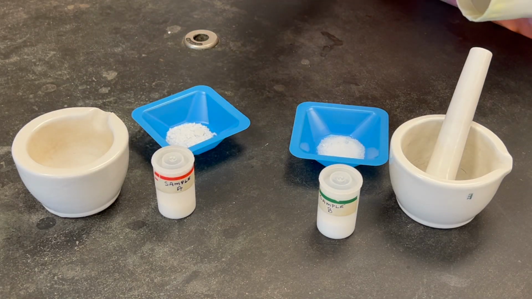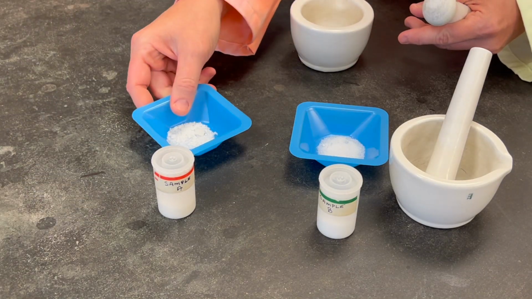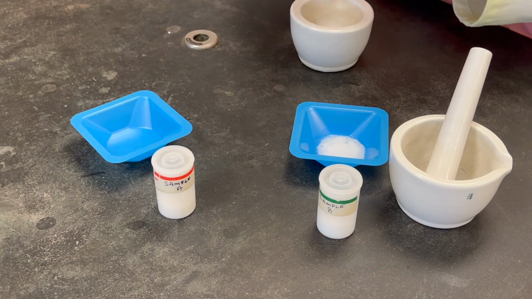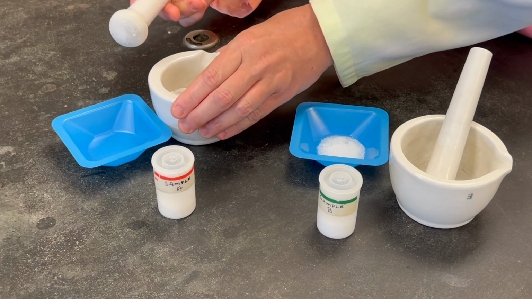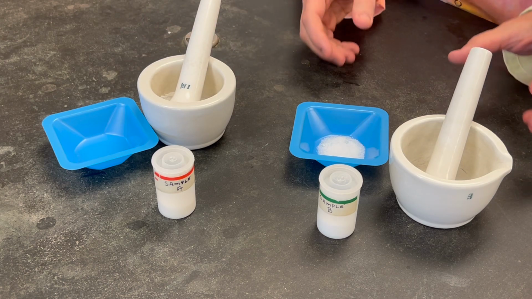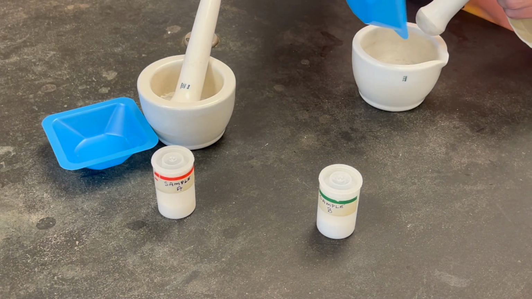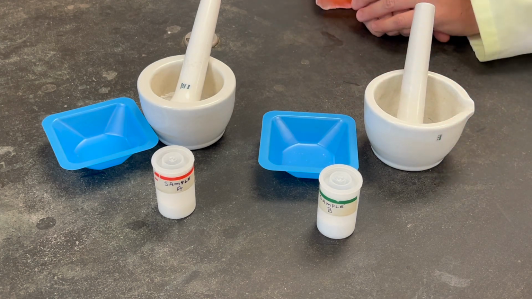Now we will examine the hardness of the crystals using a mortar and pestle, starting with sample A. Sample A is grinding easily. It must be soft. Now, sample B. Sample B is not grinding easily. It must be hard. Record those observations in your data tables.